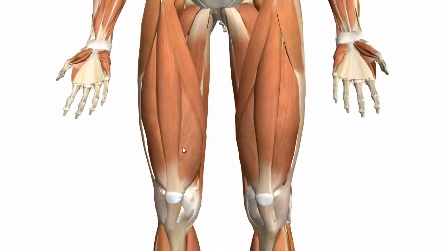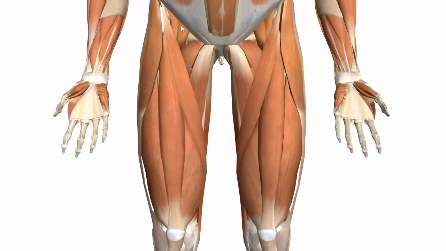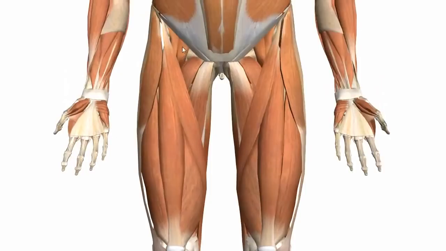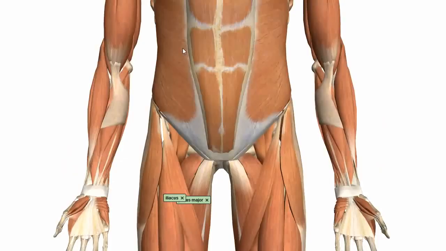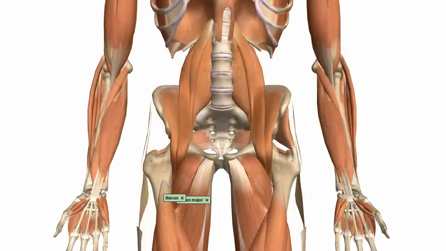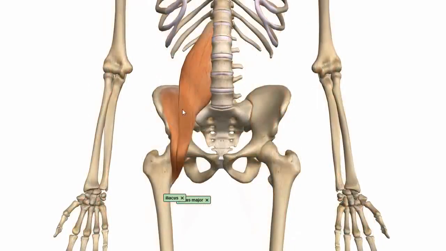So the anterior compartment consists of the quadriceps muscle, which consists itself of four different muscles, as the name suggests, the sartorius, and then the terminal ends of the iliopsoas muscle. Let's just take a look at the iliopsoas muscle. The iliopsoas muscle makes up part of the posterior abdominal wall. I'll just remove the muscles and we can take a look at them. You can see that it consists of two muscles: the psoas major and the iliacus.